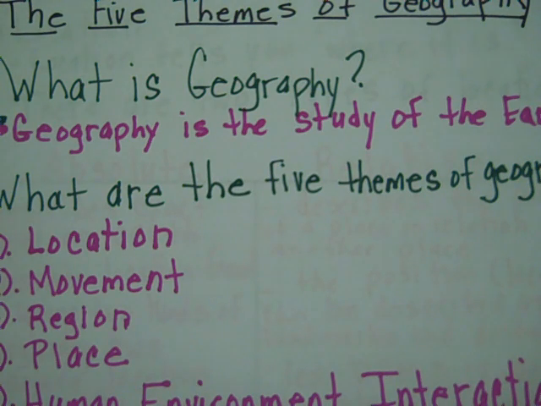Hello class. Today we continue our study on the 5 themes of geography. This is our second unit of study. In order to understand geography, we must first define it. Geography is defined as the study of the earth.